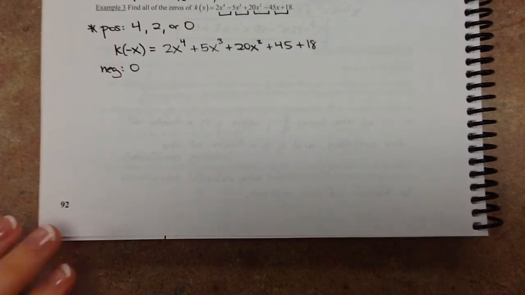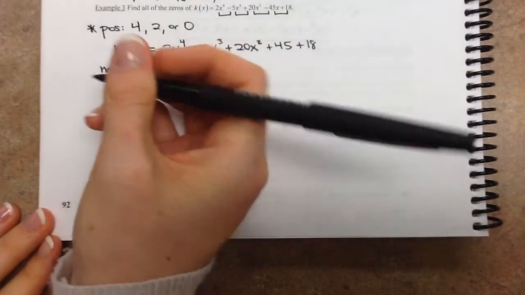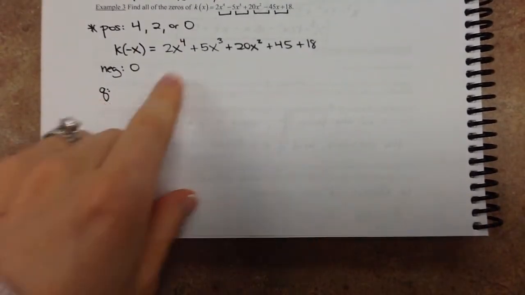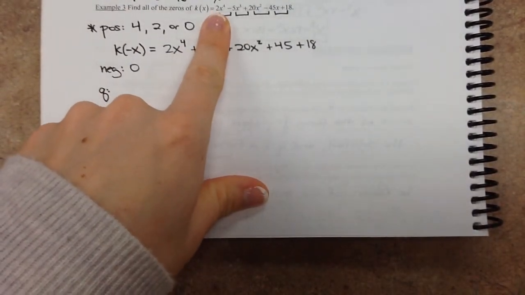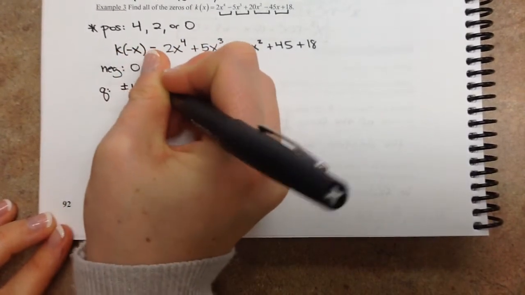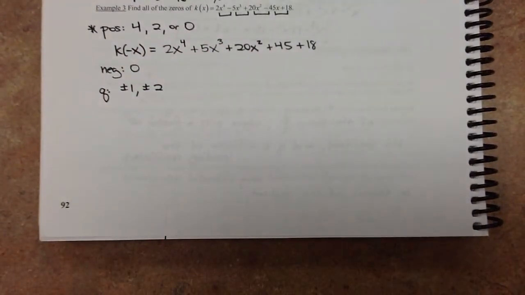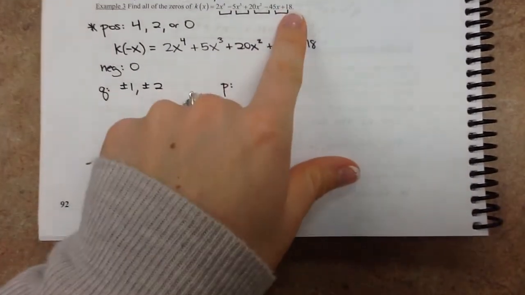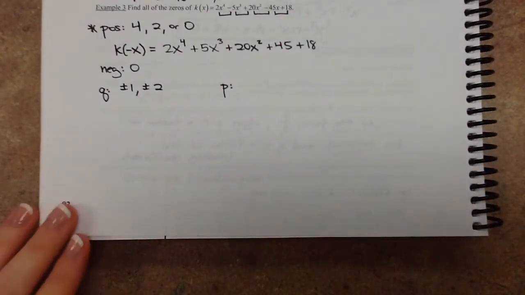Okay, so now let's do our P over Q thing. Okay, so all the possibilities for Q. Q would be all of the factors of this leading coefficient right here. Okay, so my Q's are either plus or minus 1 or plus or minus 2. Those are the only factors of that leading term. Okay, so let's look at P. P would be all the factors of my constant term right there, so that's 18.